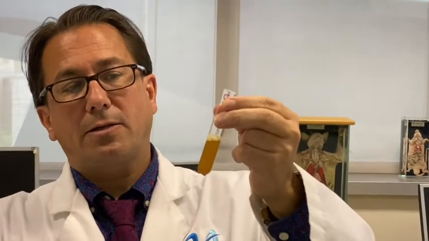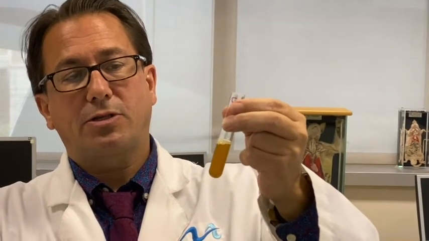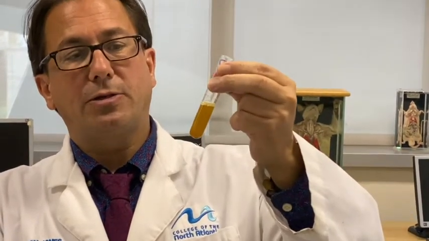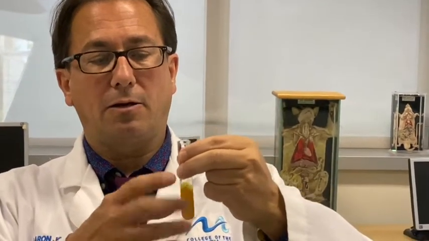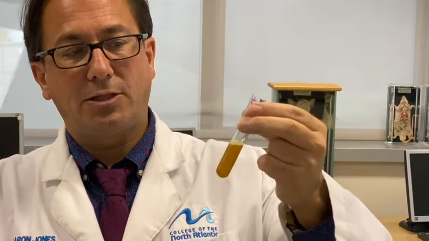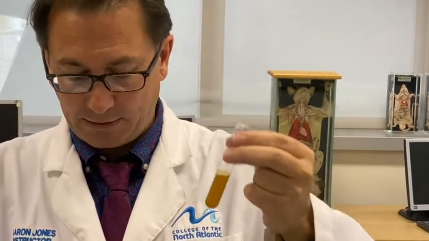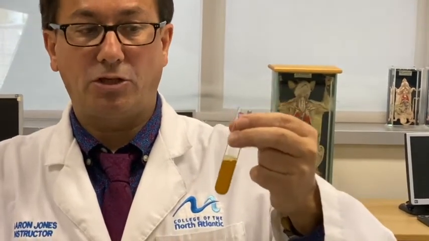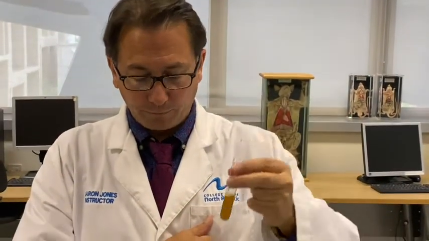Okay, we would expect when iodine's added to starch that we would get a blue-black color. But as you can see, there's no blue-black color there. It remains yellow, indicating that starch has been changed somehow by the salivary amylase.